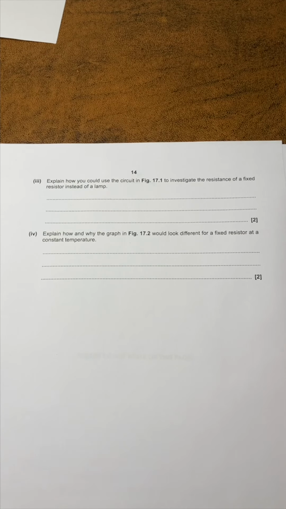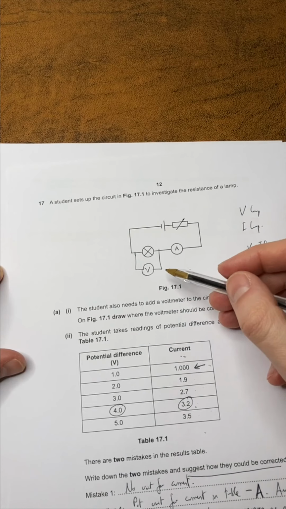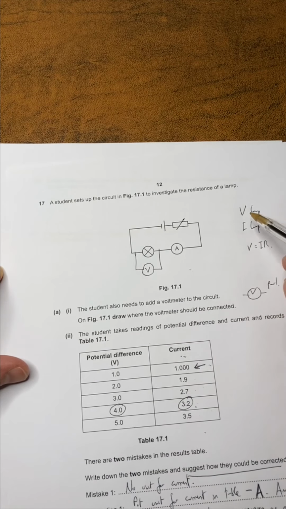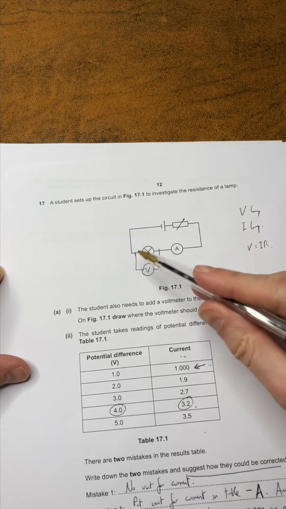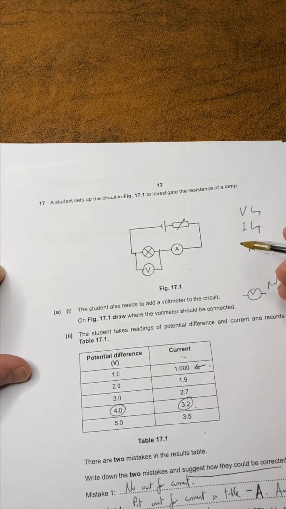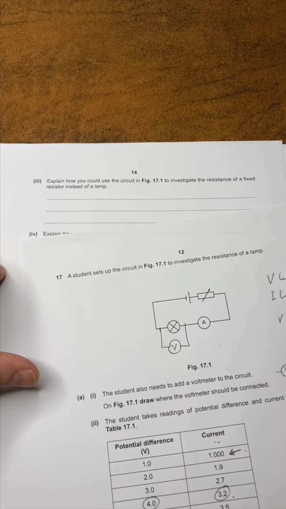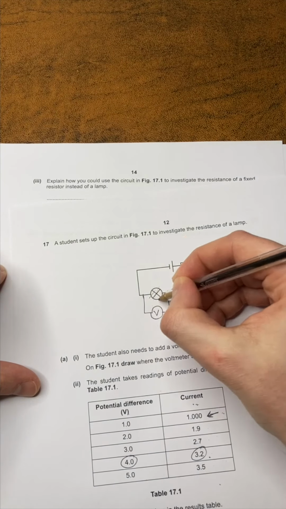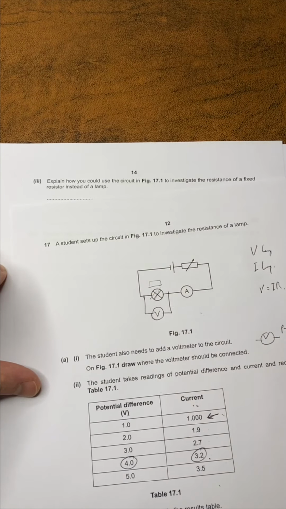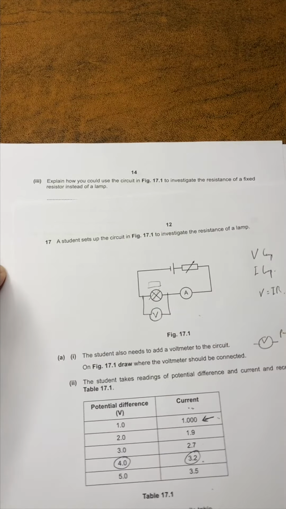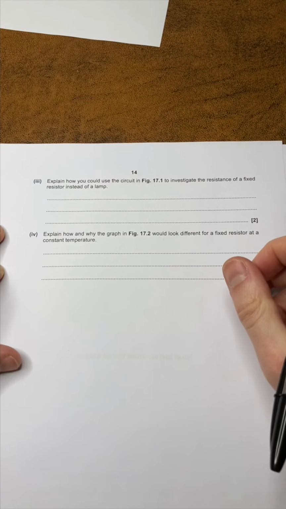Question 17b, part 3. Explain how you could use the circuit in figure 17.1 to investigate the resistance of a fixed resistor instead of a lamp. So this was our figure again, and as I mentioned before, to get the resistance of our lamp we needed the potential difference across it and the current going through it. So if we wanted to do the same thing but for a fixed resistor, we would just swap out this for a resistor and measure the potential difference across the resistor and then the current through the resistor. So let's write something along those lines.